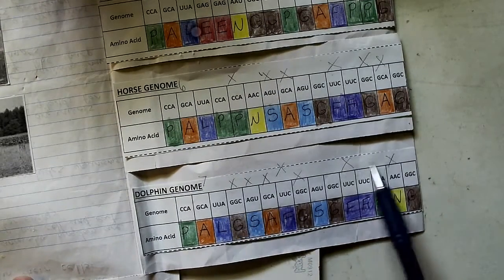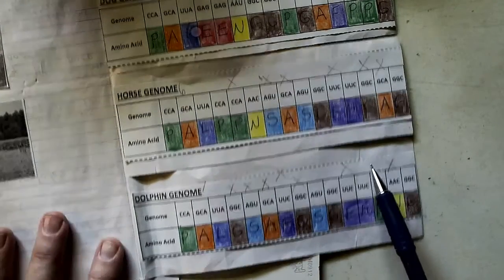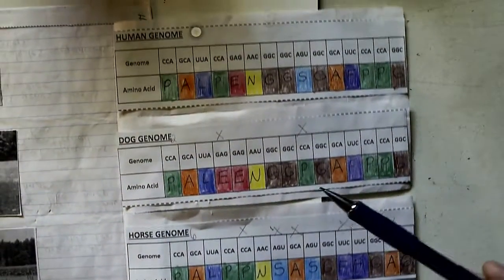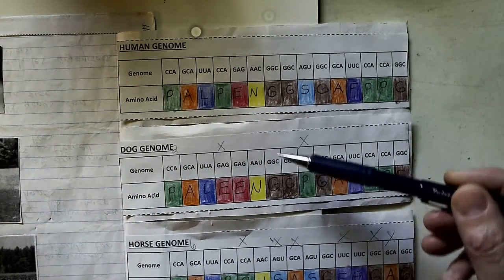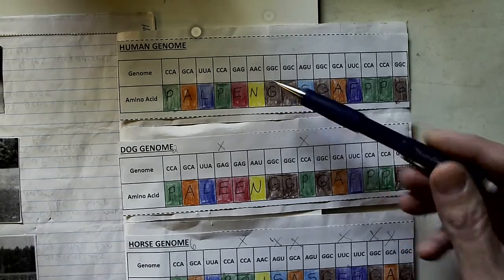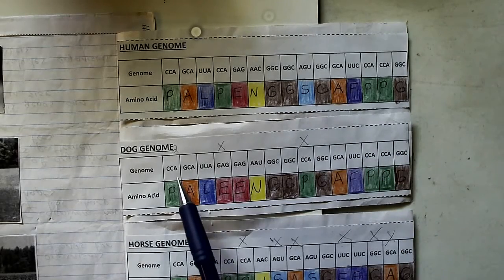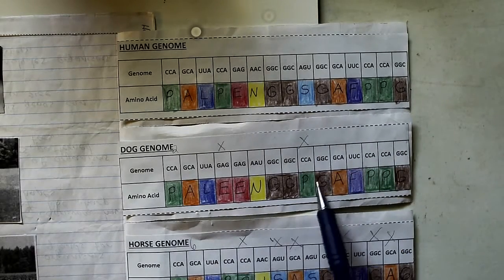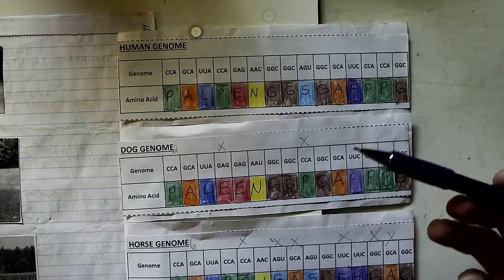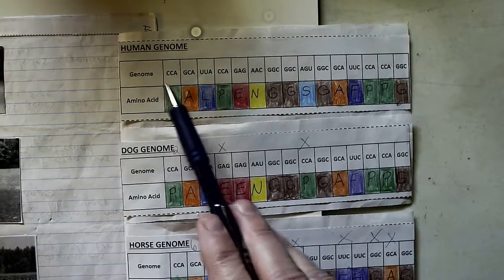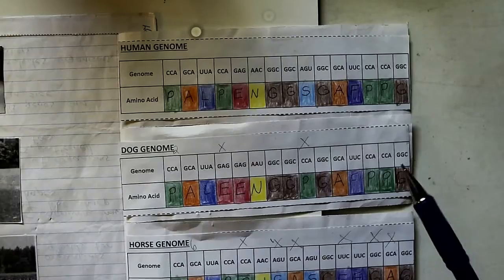And then the dolphins, there's 7 differences. So the conclusion we could make is that the dog is more closely related to the human because there are more amino acids in common. And if there's more amino acids in common, it means that the genes are also similar as well.